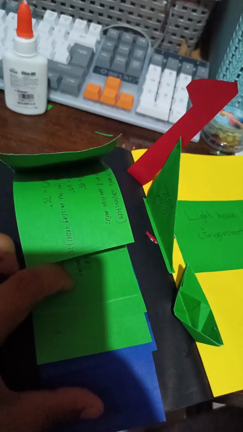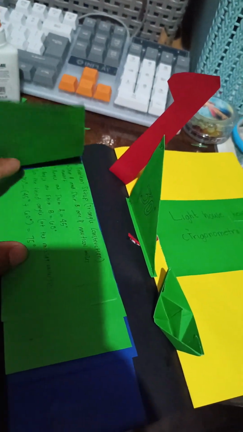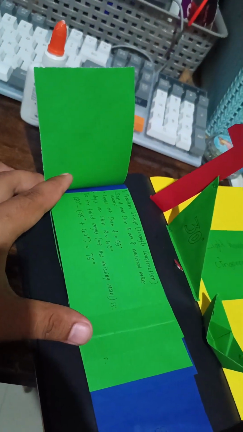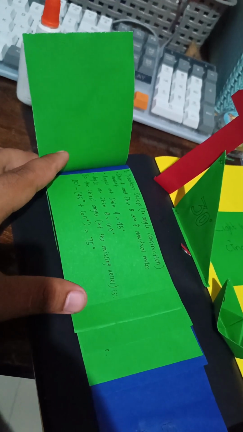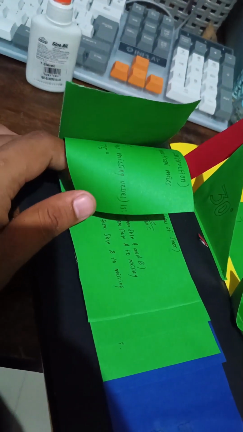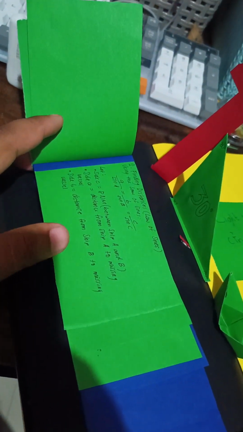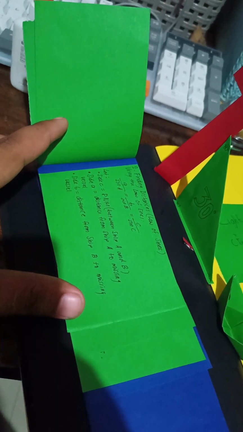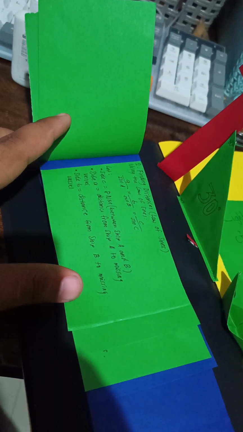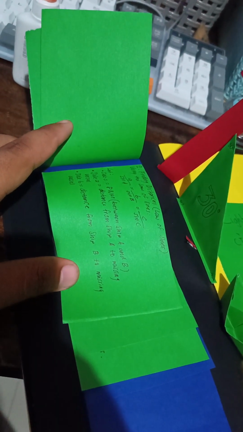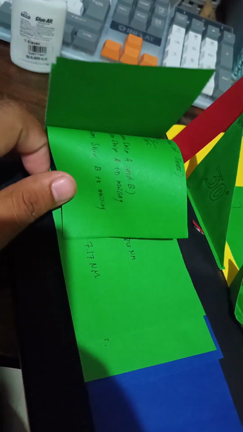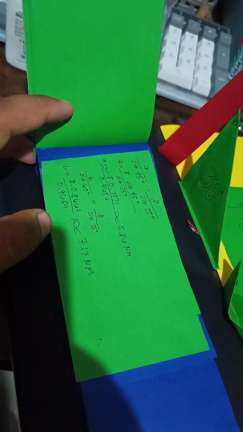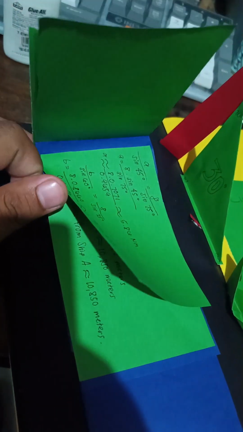This is the first part. As you can see, we solved the missing vessel step by step, and this is the second, finding the distance using the law of sines, and this part is the continuation of that part.